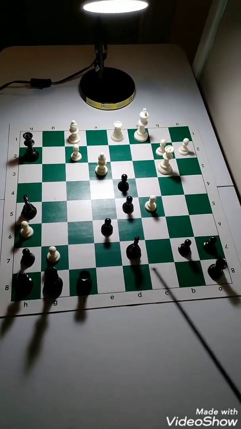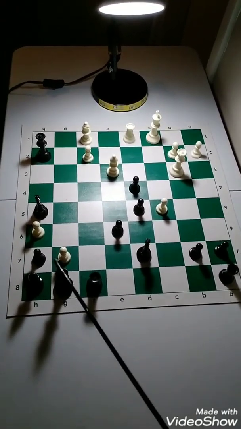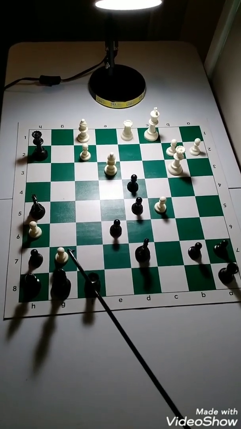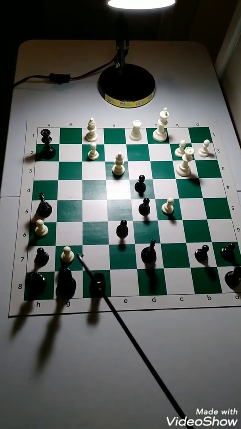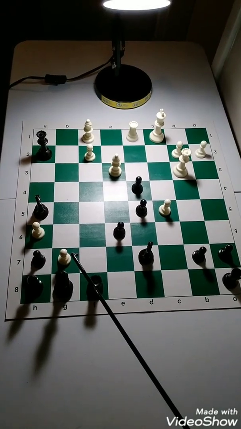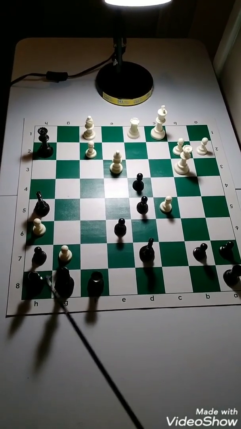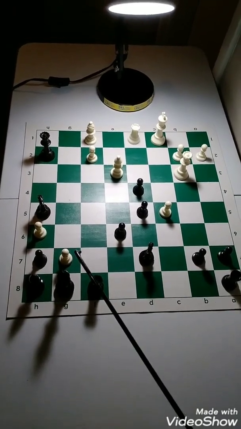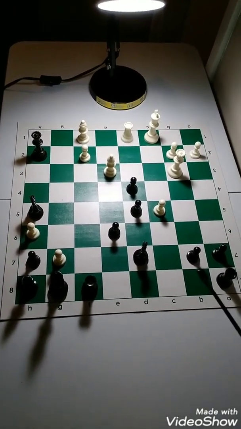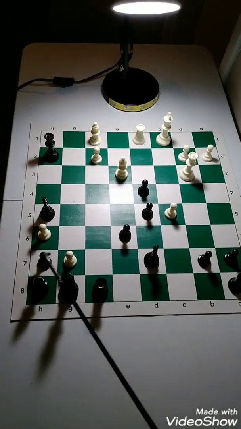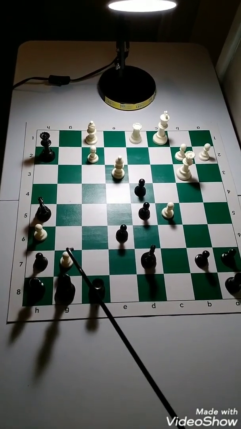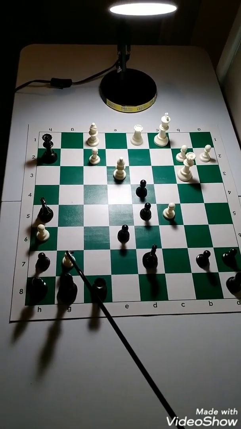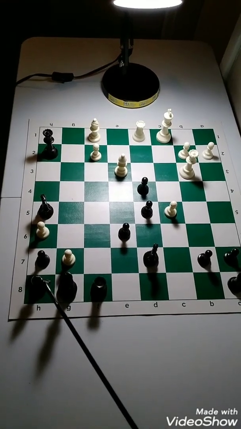I would definitely move my rook away from that fork, and then their pawn would capture my bishop on h8.